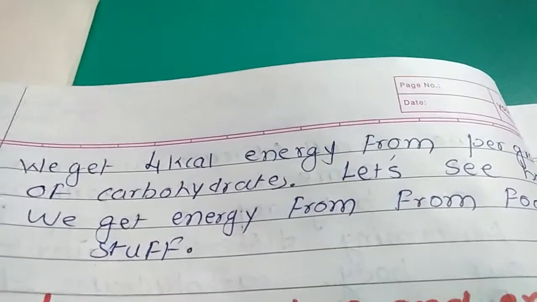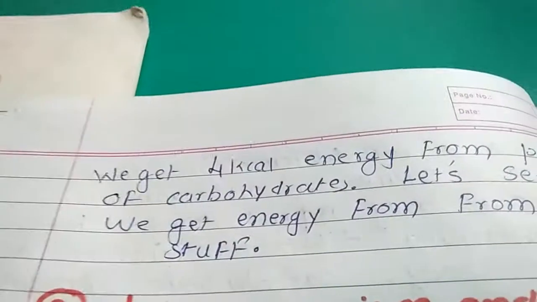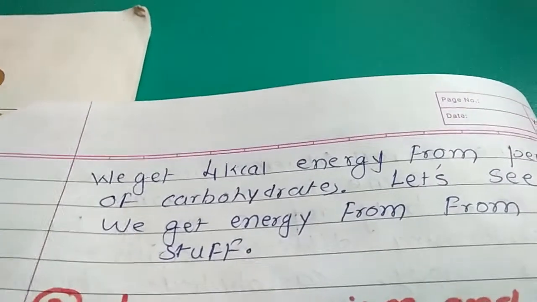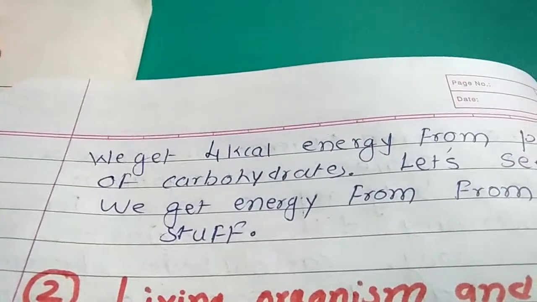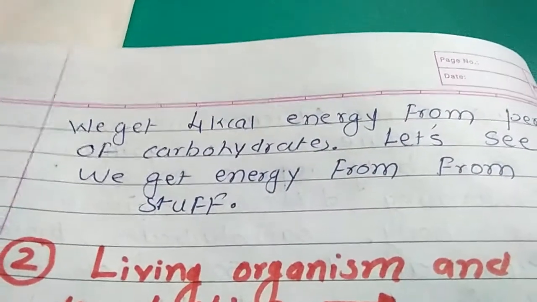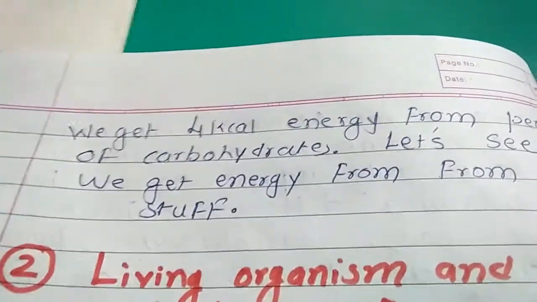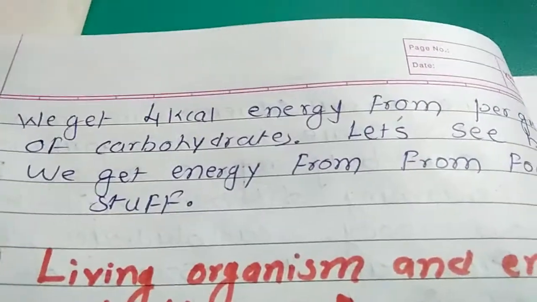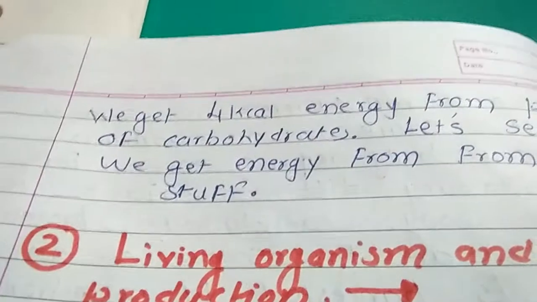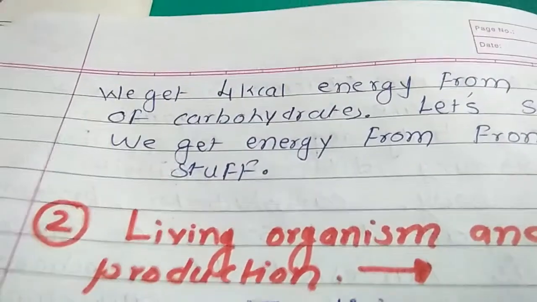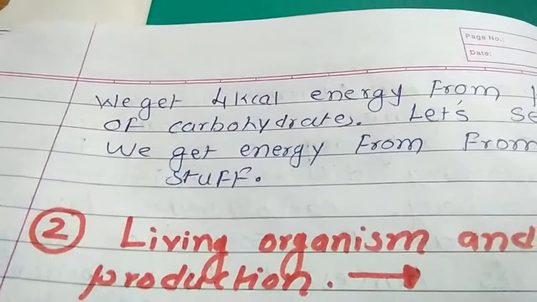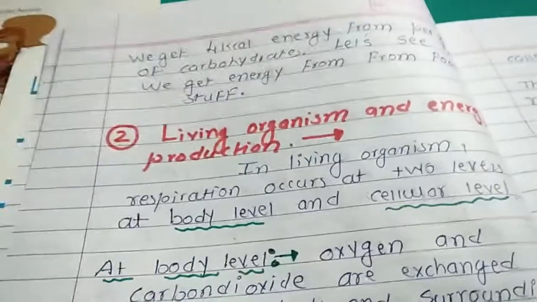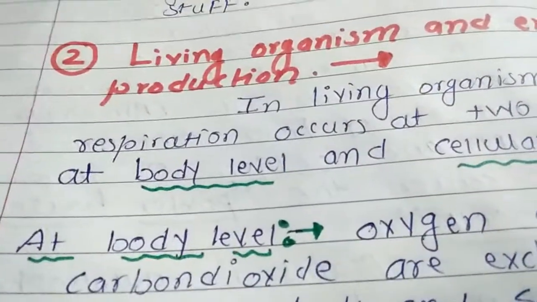Let's see how we get energy from foodstuff; we have to study it. All of you know that we get 4 kilocalories of energy per gram of carbohydrates, and we have to see how energy is produced in our body. Secondly, we have to see living organisms and energy production.